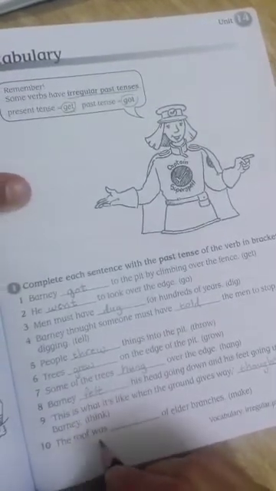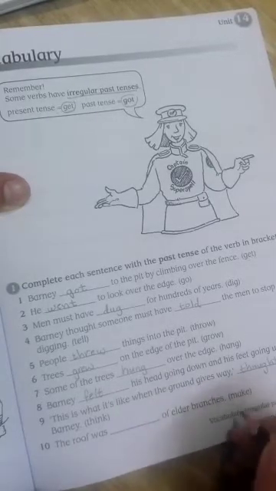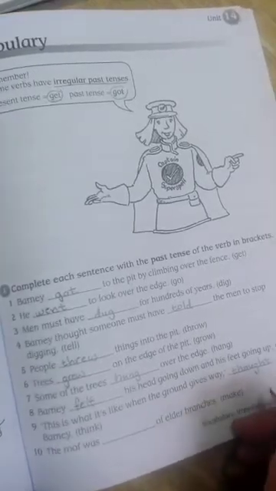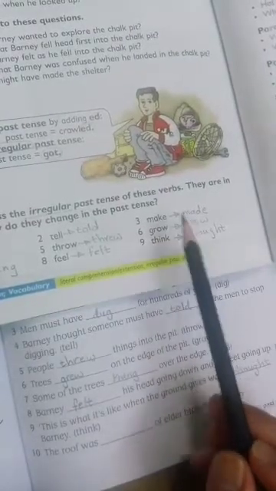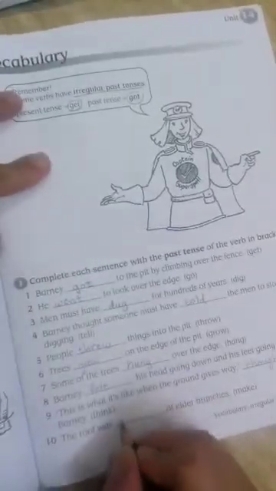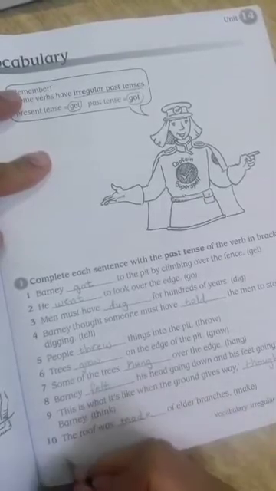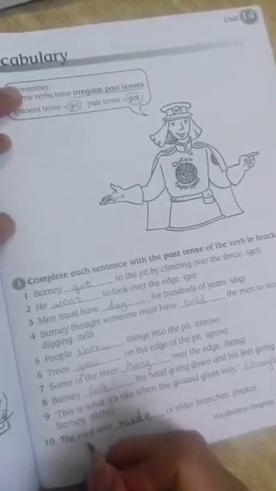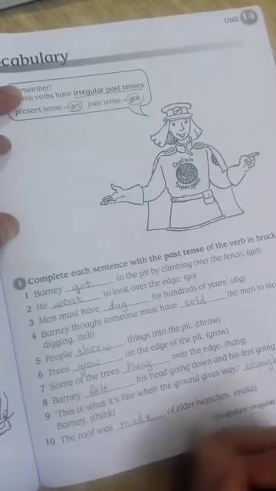Number 10 and the last sentence. The roof was of elder branches, and we have the verb make. So as we saw here, what is the past tense of the verb make? It's the verb made. Make, made. So we just write the verb made in this space. And the sentence becomes, the roof was made of elder branches.